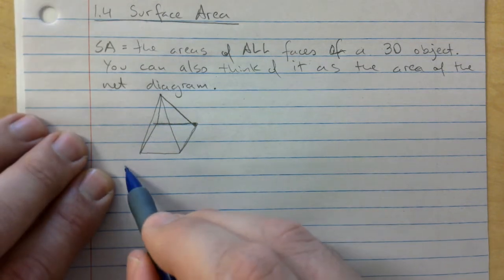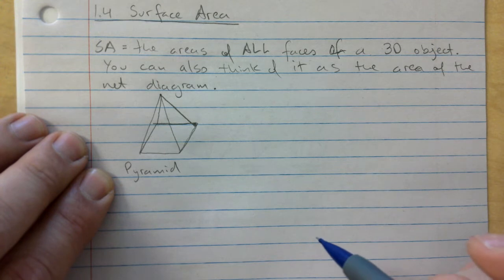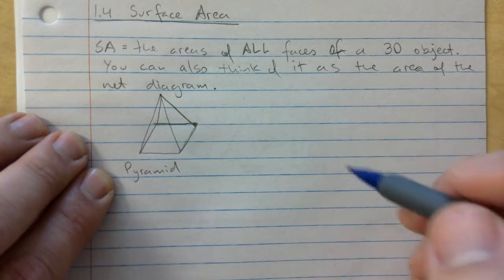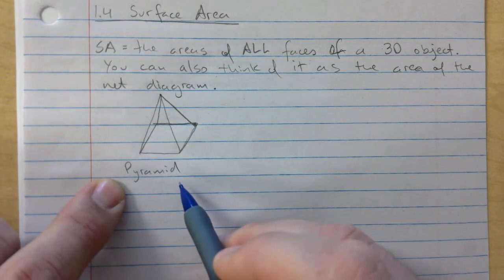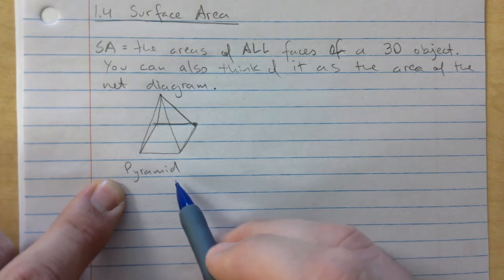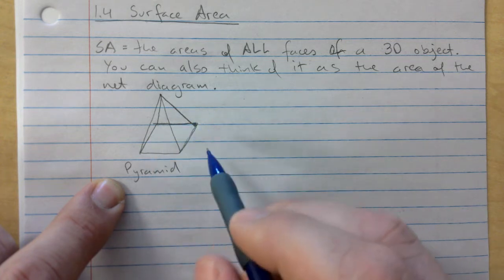So this would be the pyramid. And if you have to erase, that's fine. There are two pyramids in particular, but we'll just refer to this as a pyramid, right?